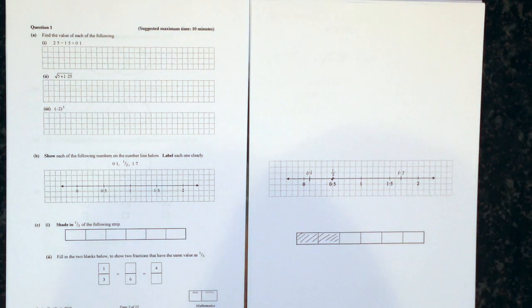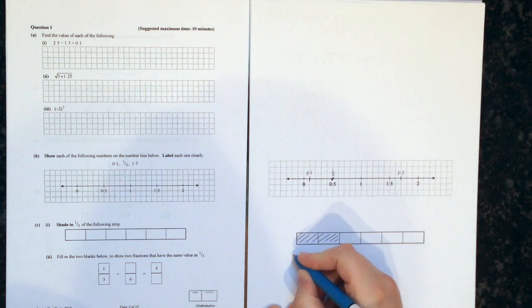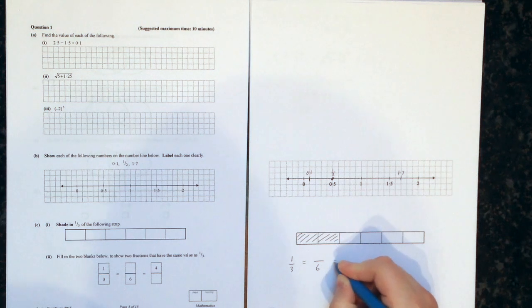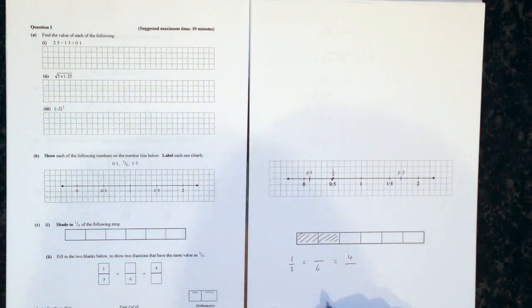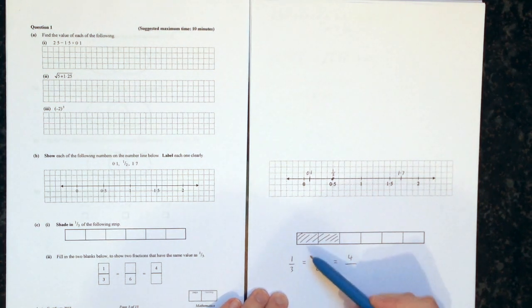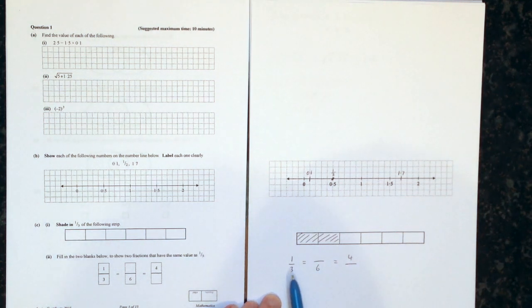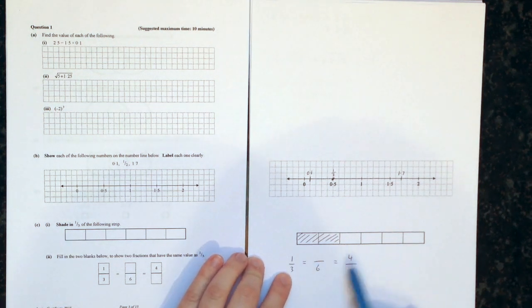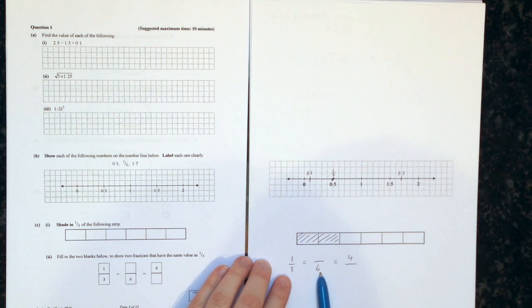C part 2 says fill in the 2 blanks below to show 2 fractions that have the same value as 1/3. So it gives us 1/3. We have to show that that is equal to something over 6 and also 4 over something. So when we have a fraction, it keeps the same value as long as whatever we do on top, we do on the bottom. So whatever we multiply the numerator by, we also have to multiply the denominator by. So what that means is, here we have 6 on the bottom, so to go from 3 to 6, we have to multiply 3 by 2. So then we have to do the same thing on top to keep the fraction with the same value.